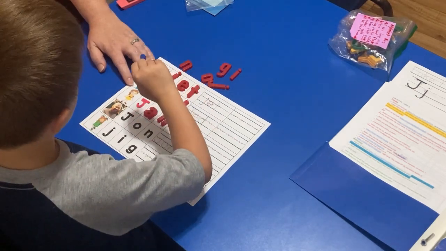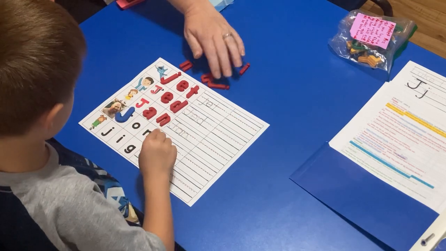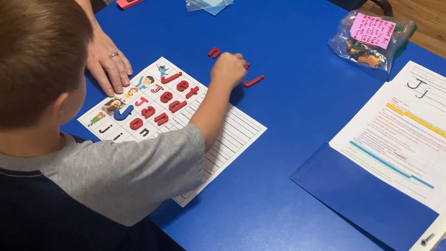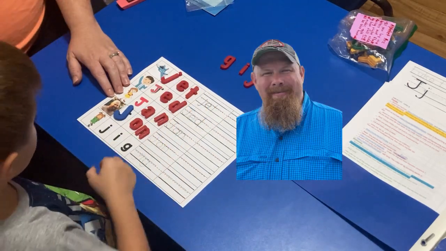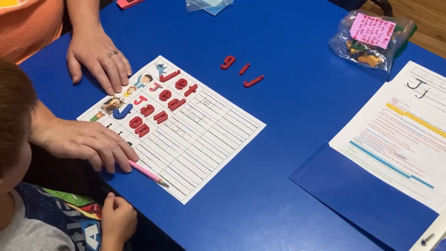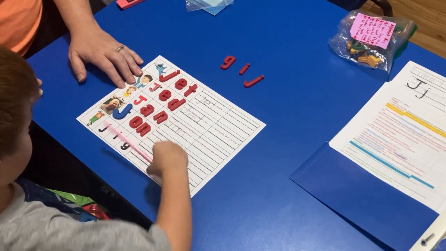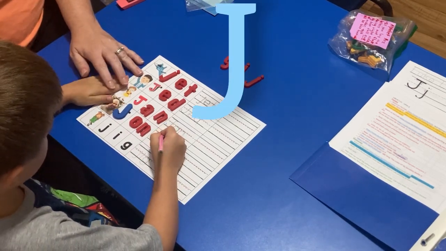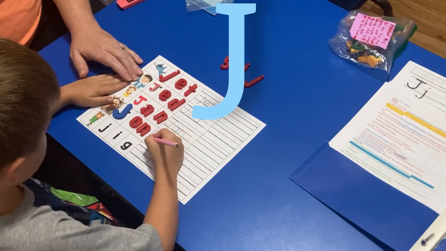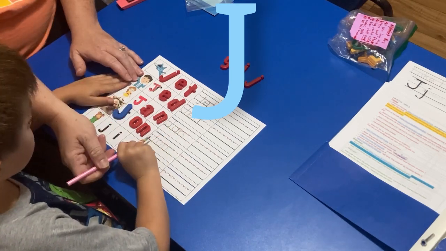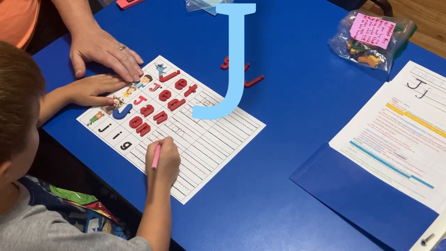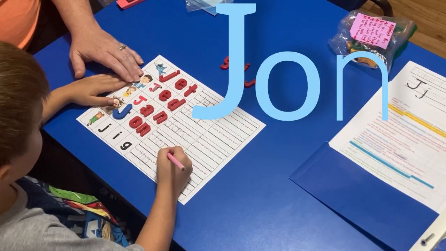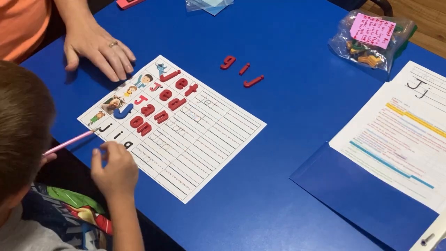Say the sounds. J, R, E, John. Okay, so trace those letters. You gotta hold the paper still when you're writing. Always hold the paper still. Say it. Okay, J, there you go. R, E, John. Good.